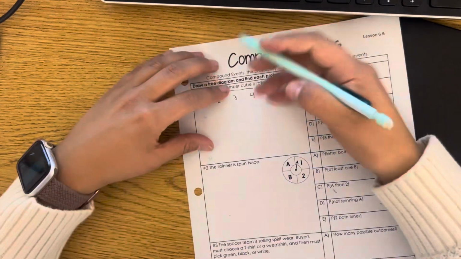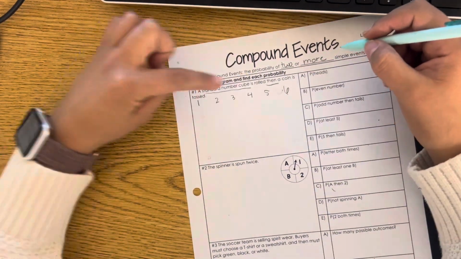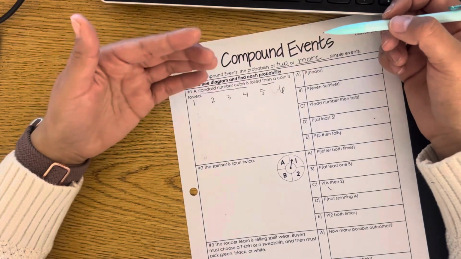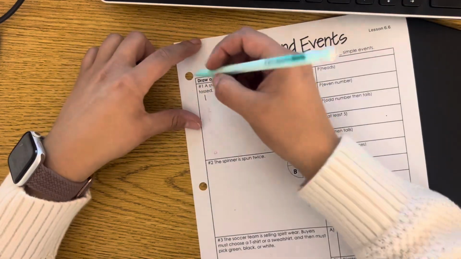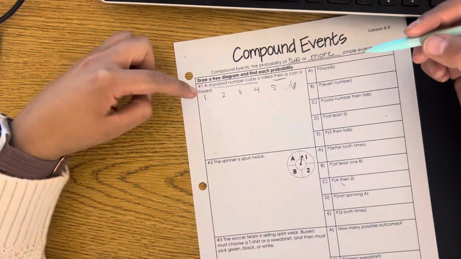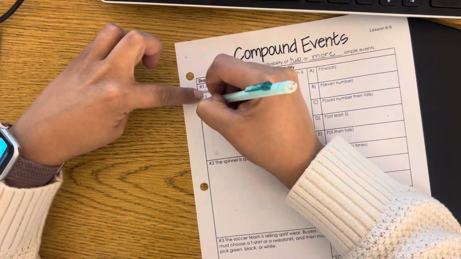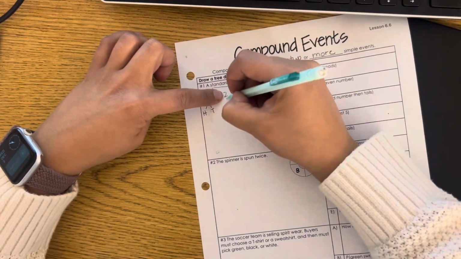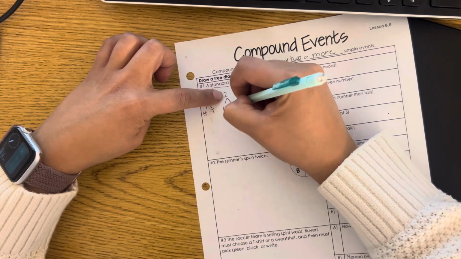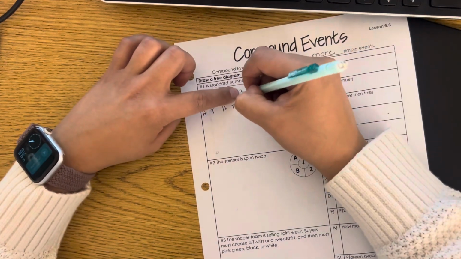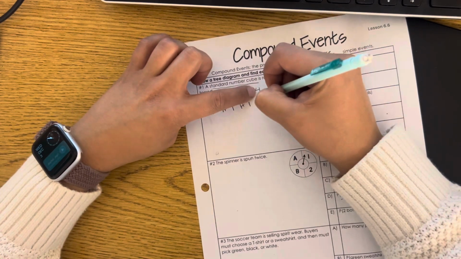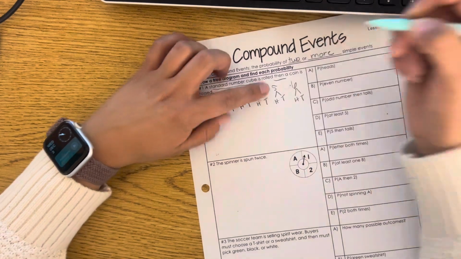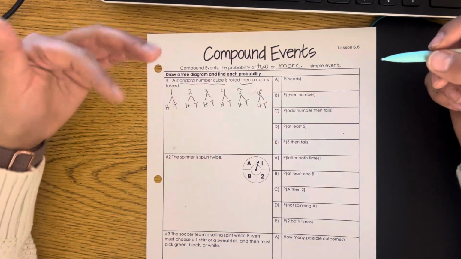Now, from the 6 possibilities of rolling a dice or a number cube, I'm now going to flip a coin. Well, think about how many sides to a coin. There are 2, heads and tails. So this is like saying if I roll a 1 first and then I flip a coin, I have a possibility of getting heads or tails. If I roll a 2 first and then I do a coin, it would be heads, tails. Then I roll a 3, heads, tails, then a 4, heads, tails, a 5, heads, tails, and then a 6, heads, tails. So I've built my tree diagram from that.